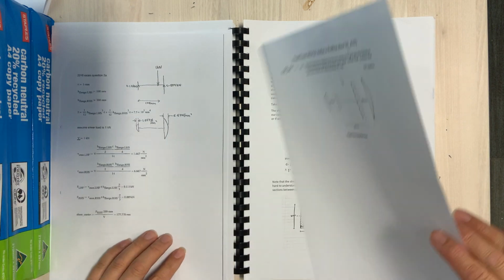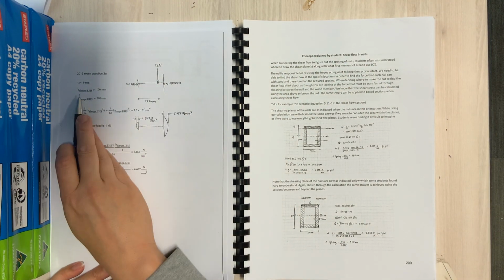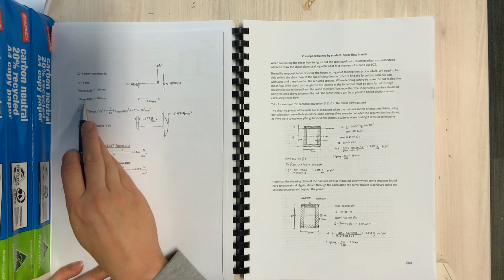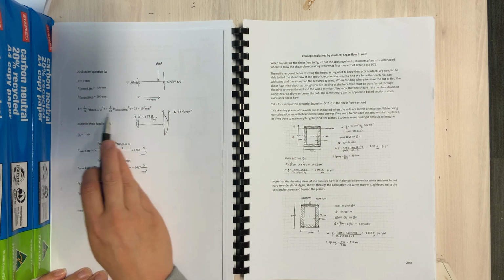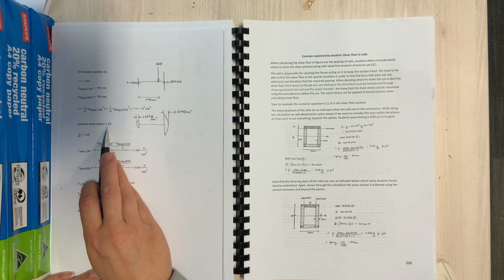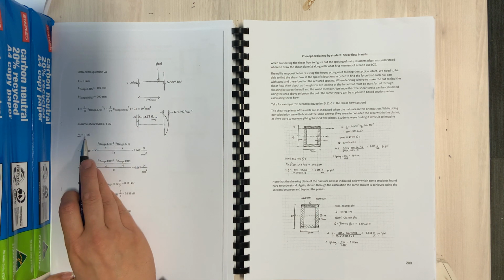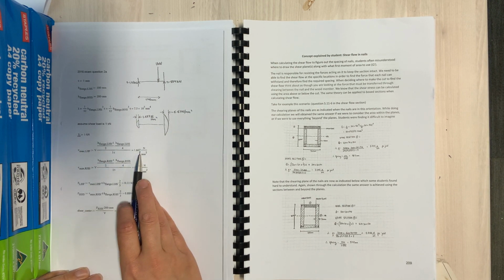So let's have a look at the solution. The thickness is 1 millimeter. I've got the breadth of the flange and the breadth of the right hand flange. I've calculated I using thin wall. I've assumed the shear load is 1 kilonewton, and I've worked out the maximum stress.